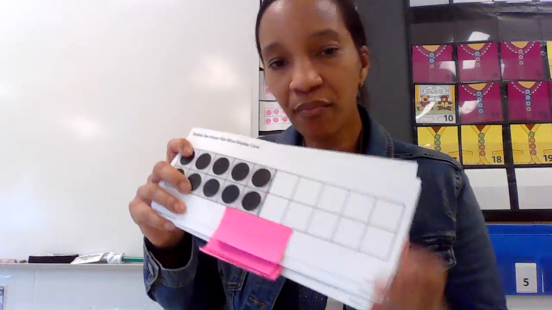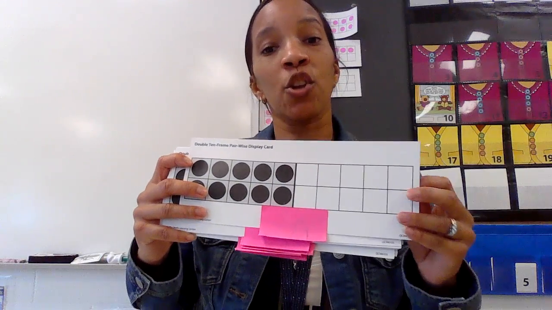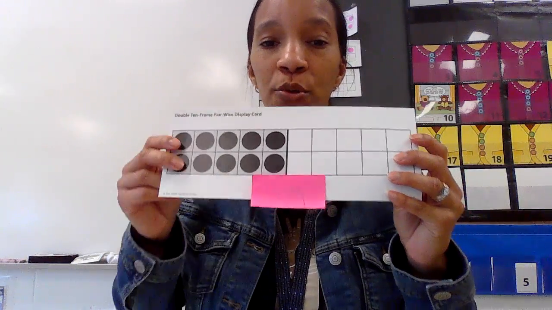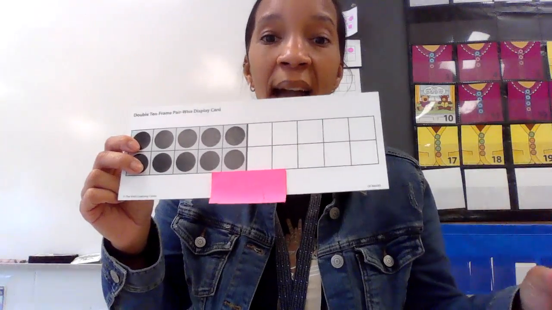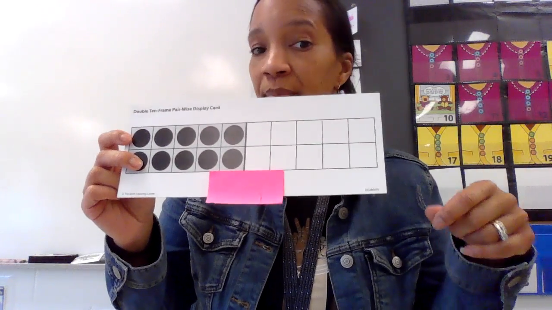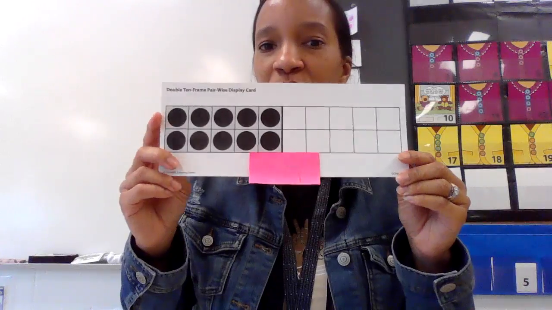What we're going to do, I don't know if you remember, earlier this week we looked at double 10 frames, when the 10 frames are side by side like this. You're going to try to beat me by writing your number. I'm going to show you some double 10 frames like this, and your job is to write down how many you see before I show you how many they are, okay? So try to write it down. This is our practice round.